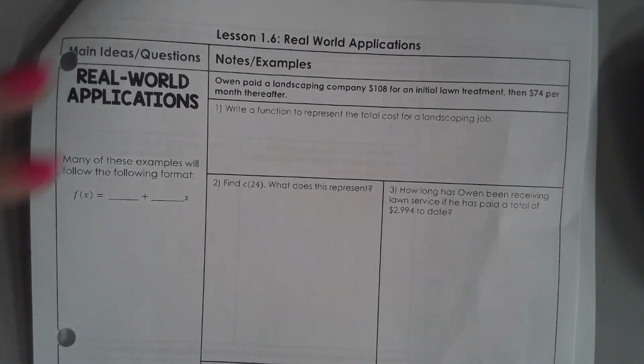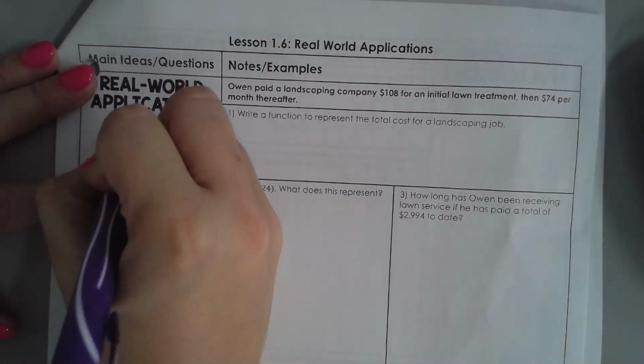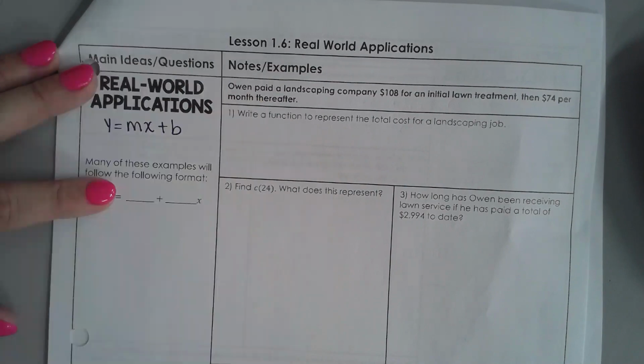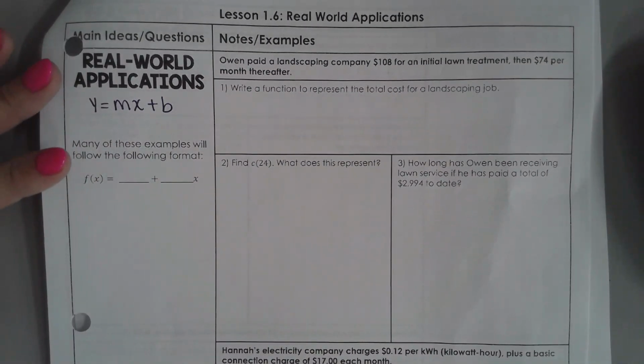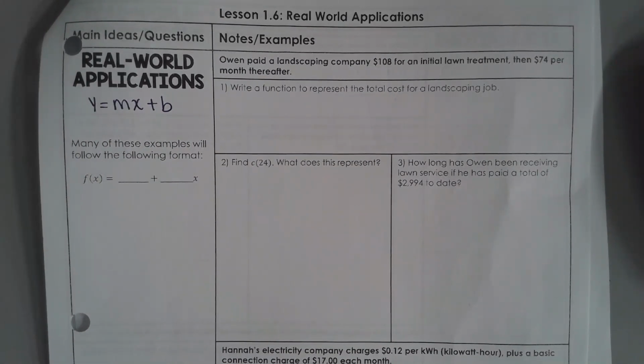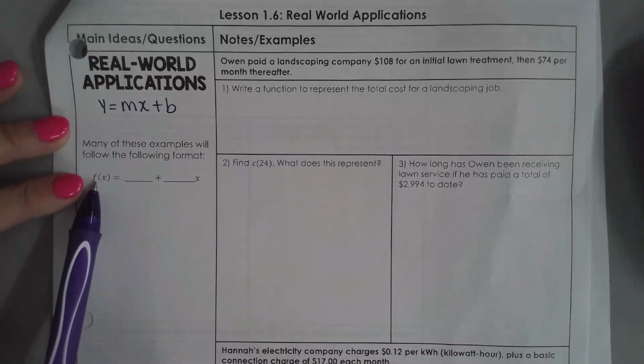So most of these follow a linear function. You learned about lines in Algebra 1. You learned y equals mx plus b. All of these are going to kind of follow that pattern. Okay. But we're not going to use y. We're going to use f of x.